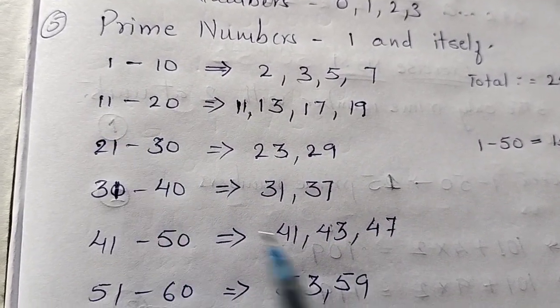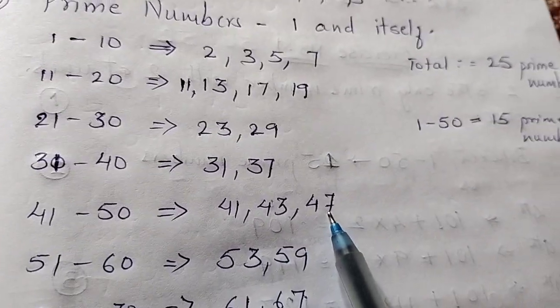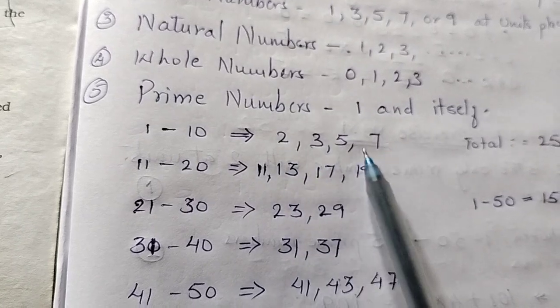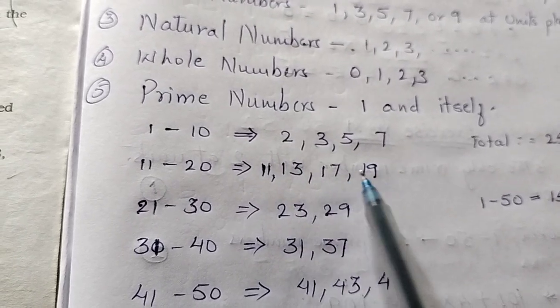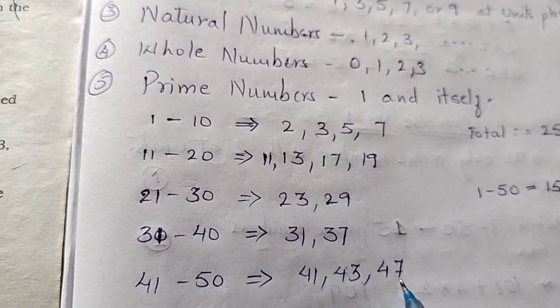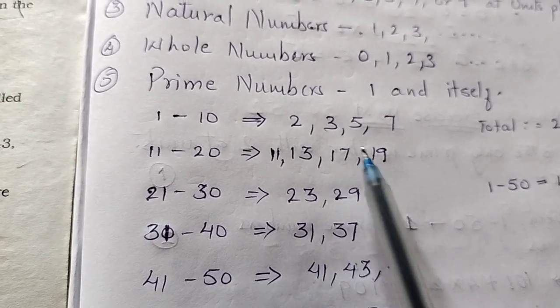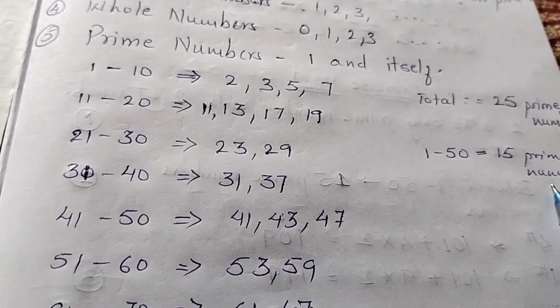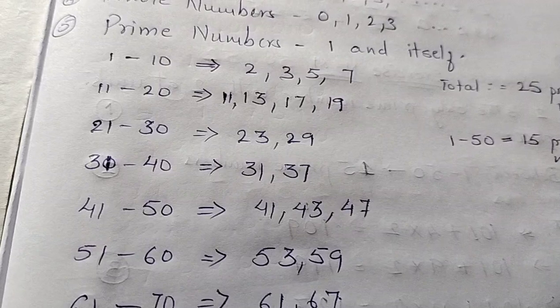Okay, so from 1 to 50, there are 15 prime numbers. See here, 1, 2, 3, 4, 5, 6, 7, 8, 9, 10, 11, 12, 13, 14, 15. So, remember that between 1 to 50, there are 15 prime numbers.